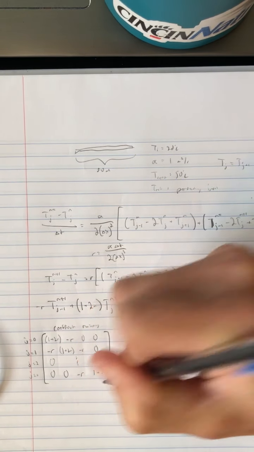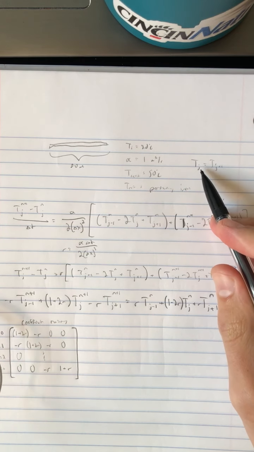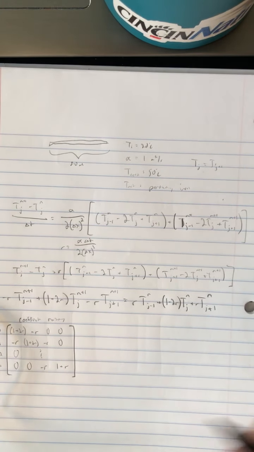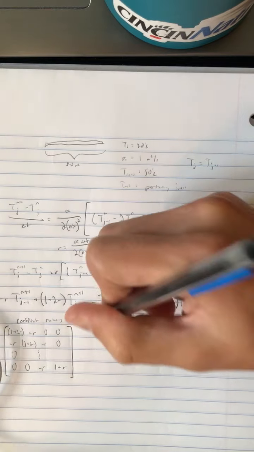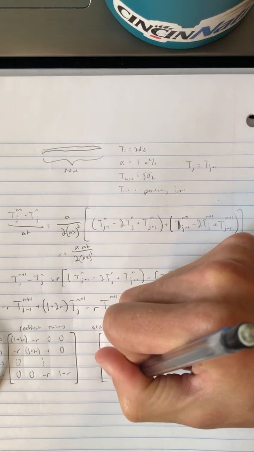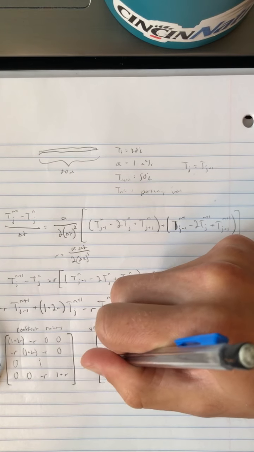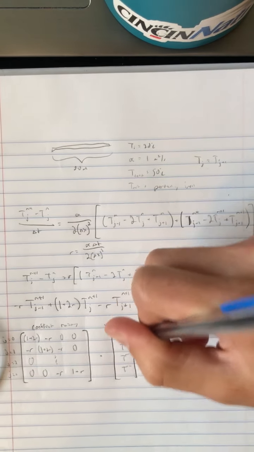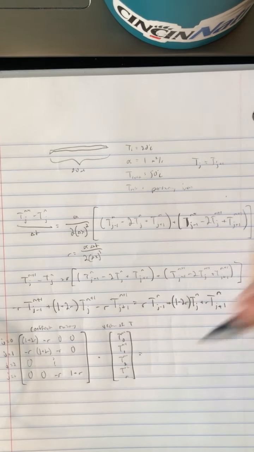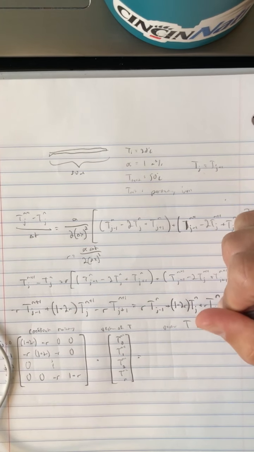will turn into 1 plus r, because if our position at the end is equal to the next position, then this will cancel out the 2 right here, and it'll just be 1 plus r. Next, we can move on to the vector of unknown t values, and that'll be the vector of all our T n plus 1, at position 0, 1, 2, and n all the way on down.